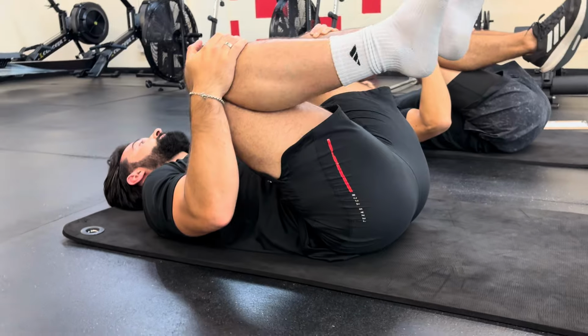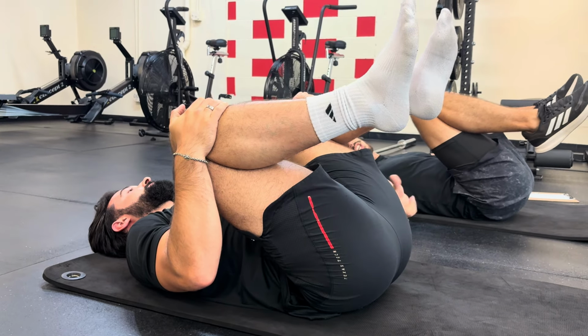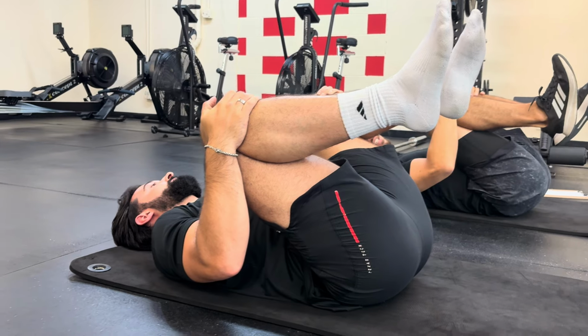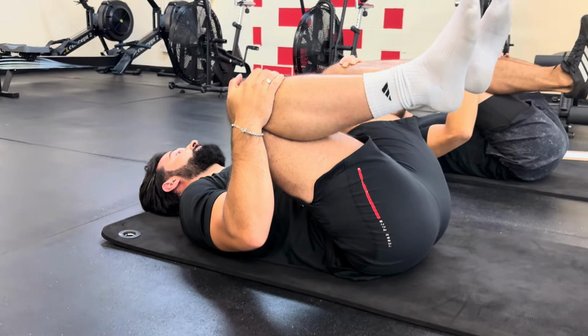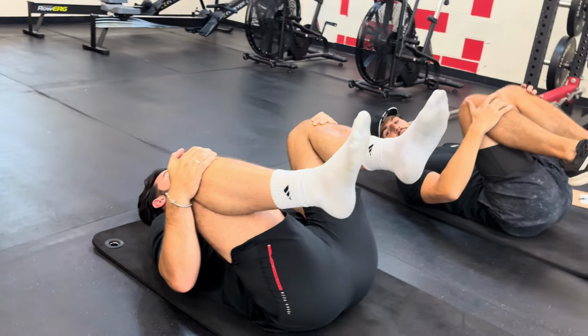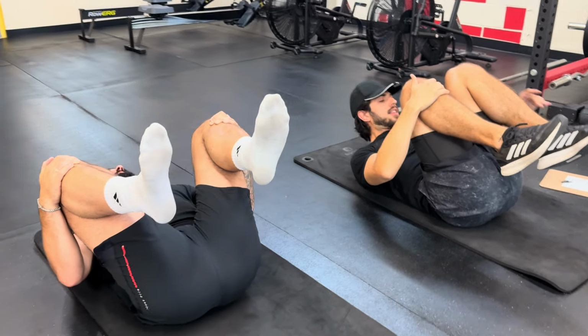So Adam, pull those legs in as much as possible. Good. So you can see that tailbone wanting to round a little bit here. It's not terrible though. So I would anticipate that he probably is going to be able to get into a deep squat with a little bit of butt wink there at the bottom.